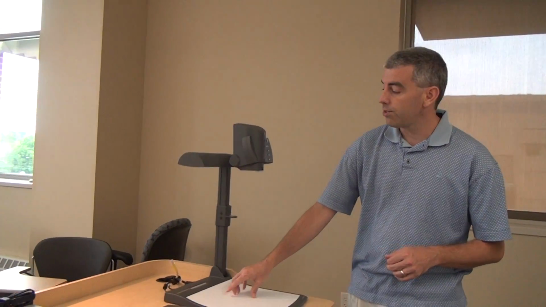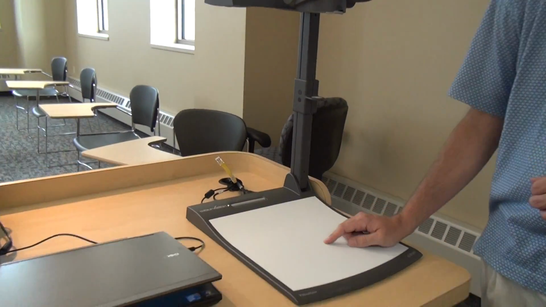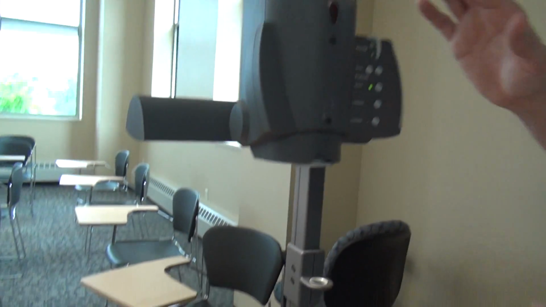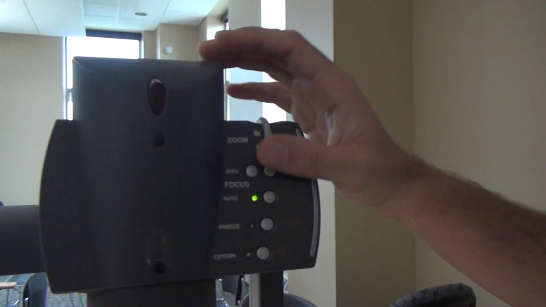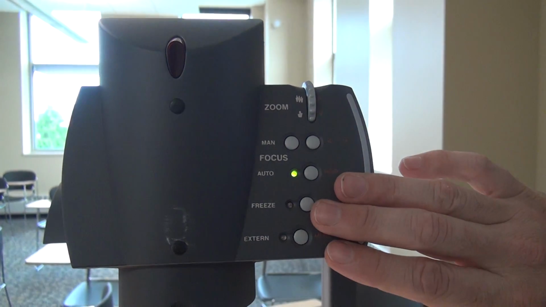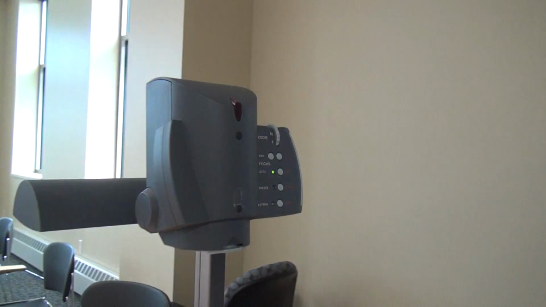Next on our list is the document camera. It's on the right-hand side of the teacher station. Power button's in the back. Press the power button. The light blinks, and when it's a solid green, the document camera is ready to go. Our advanced features are up here by the camera. I can zoom in and out using the zoom wheel. There's an auto and a manual focus and some other options there that you're welcome to use.